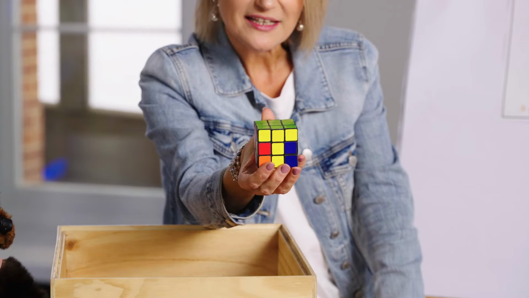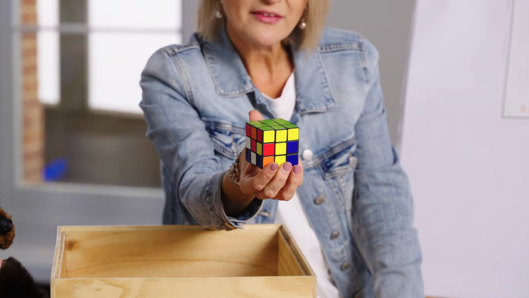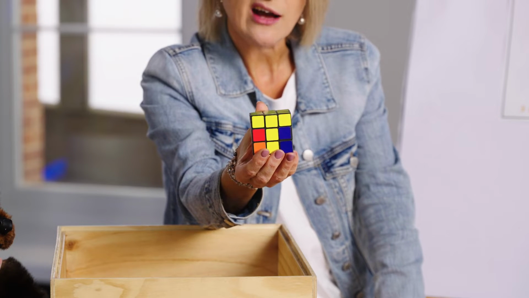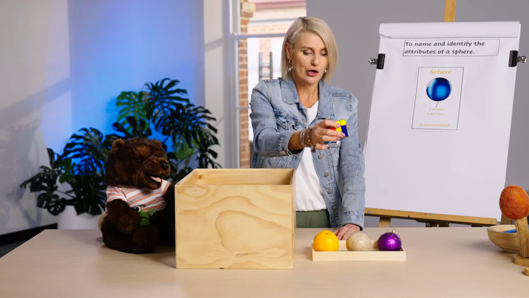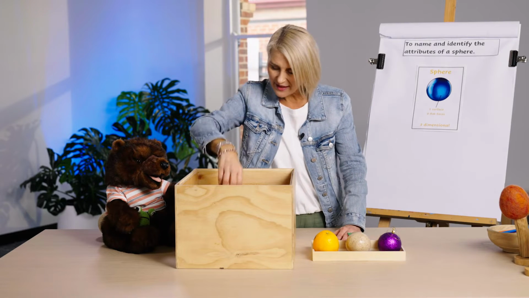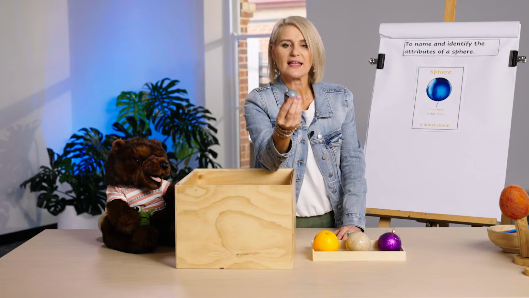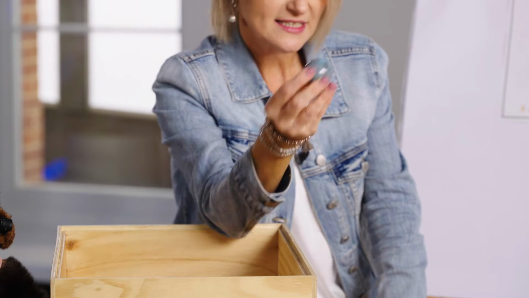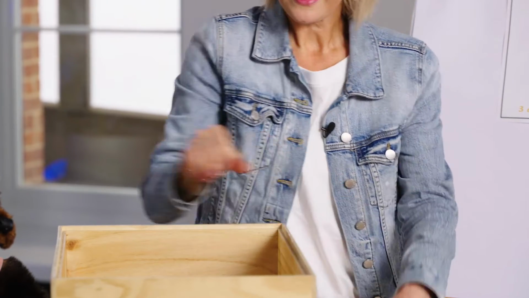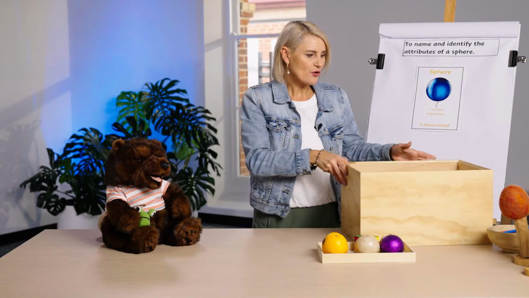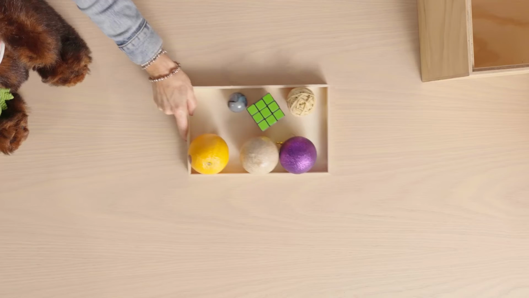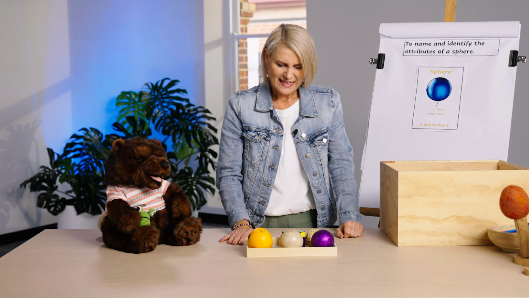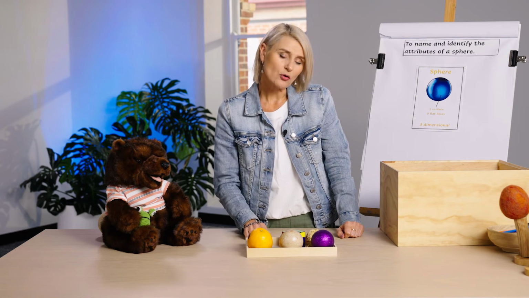Take a look at this object. Think about the different attributes that you see. Remember, we're looking for the odd one out, the object that doesn't belong. Pop that in there. And lastly, one last one. Take a look at the object. We'll pop it in the tray. Okay, let's move this over here and let's have a look at our objects in our mystery box, in our tray here. And let's try and work out which one is the odd one out.